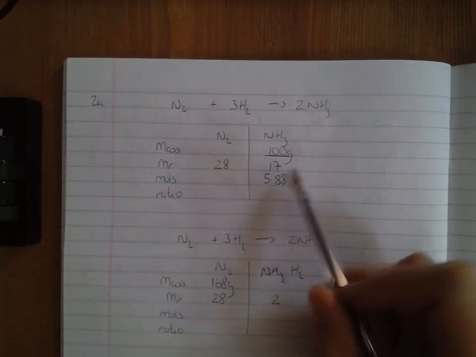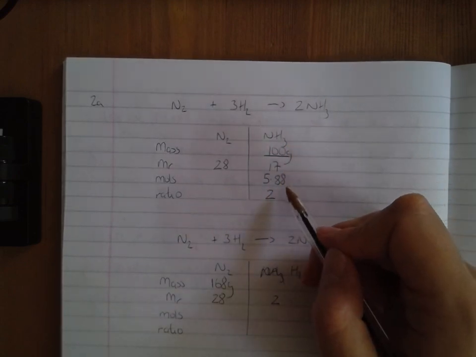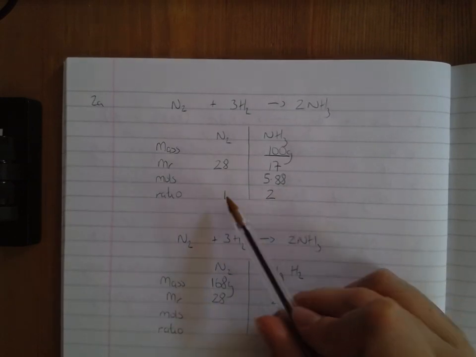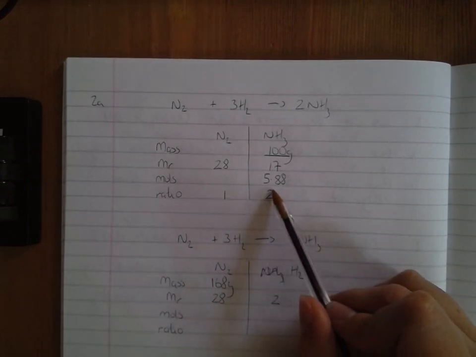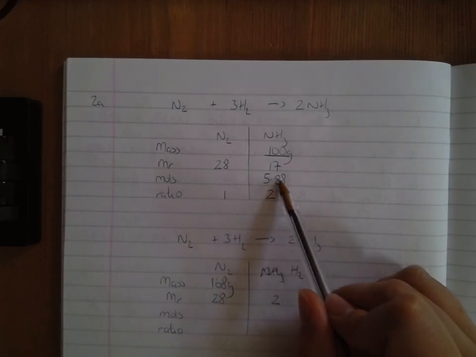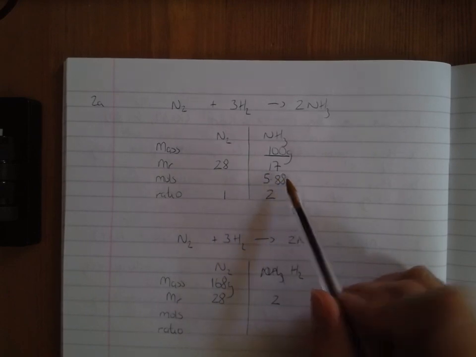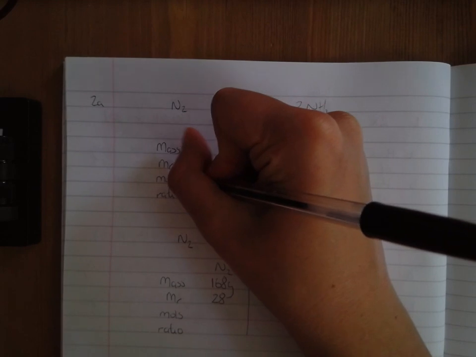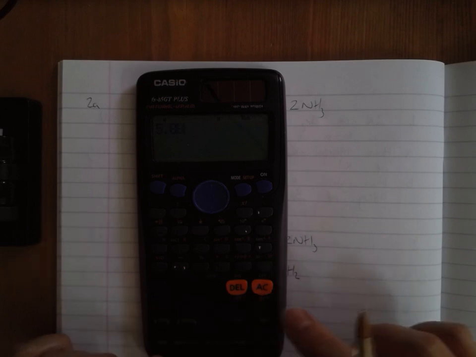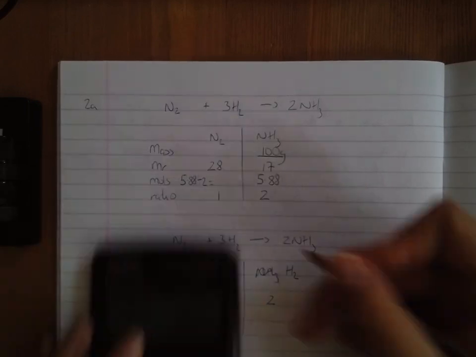And then I look at my ratio, and the big number in front of NH3 is 2, and the big number in front of N2, there is none, so it's going to be 1, okay? So again, I've got a 1 is to 2 relationship. The number on the left is half the number on the right. So what I need to do to maintain this relationship is I need to get half of 5.88. To do that, I'm going to divide by 2. So it's going to be 5.88 divided by 2. I'm going to clear my calculator and do just 5.88 divided by 2, and I'm going to get 2.94.